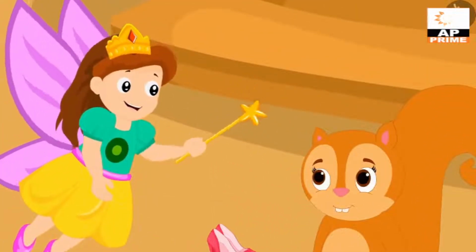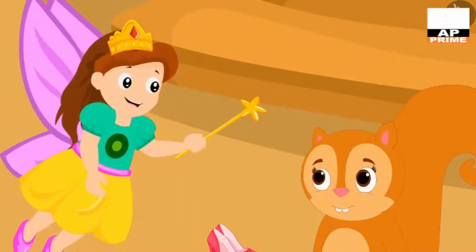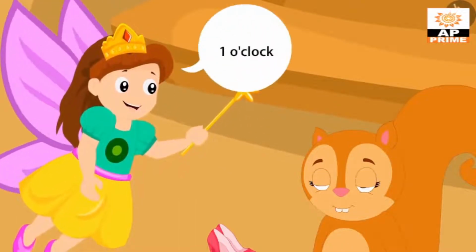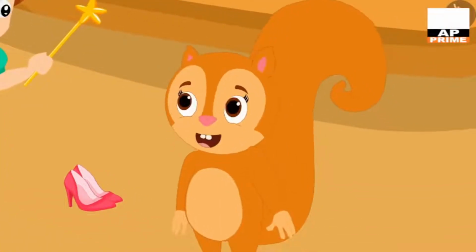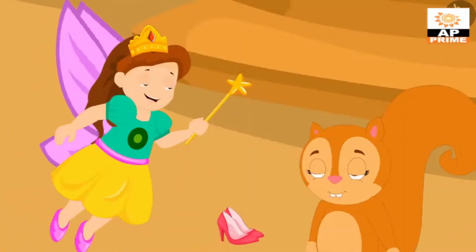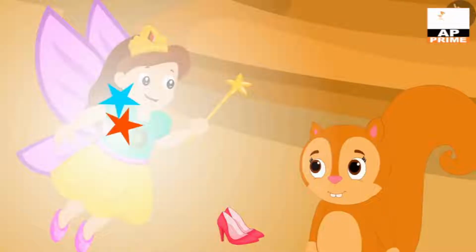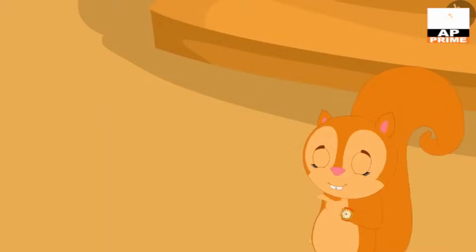But she has to take care that she returns home exactly at 1 o'clock. Chanda got very excited. The angel disappeared after saying this.